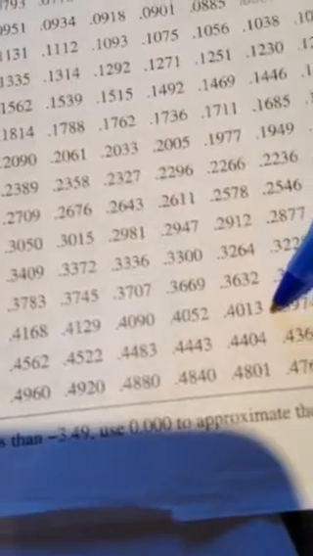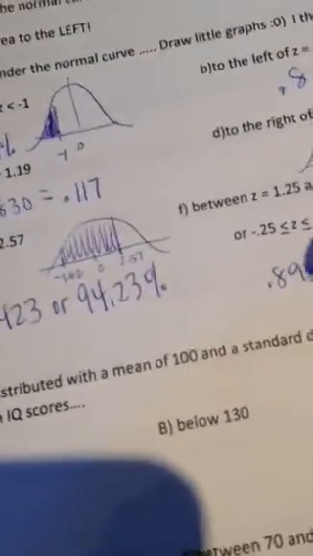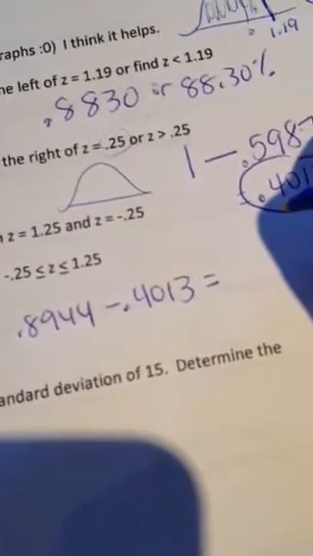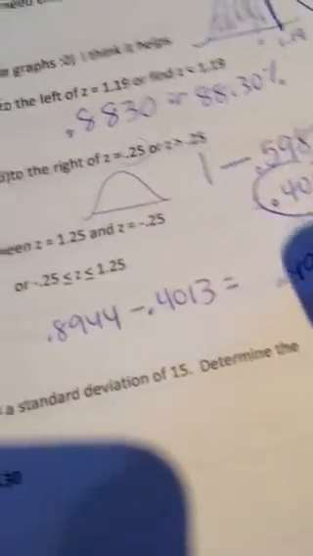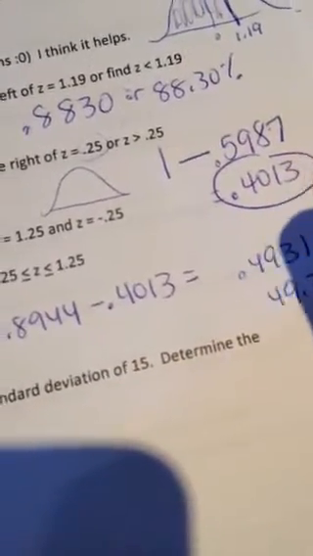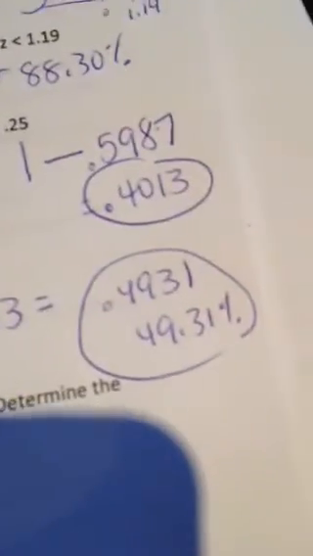Here's negative 0.25. That's 0.4013. Write that down. Subtract those, and you will get 0.4931, or 49.31%, either way.